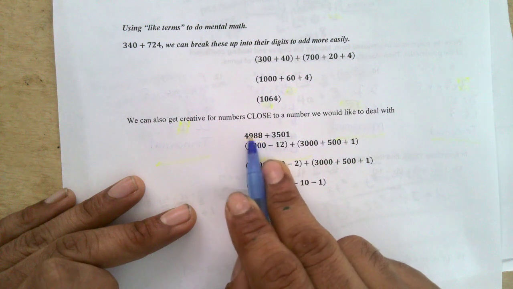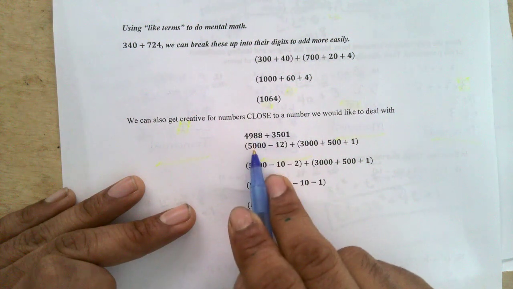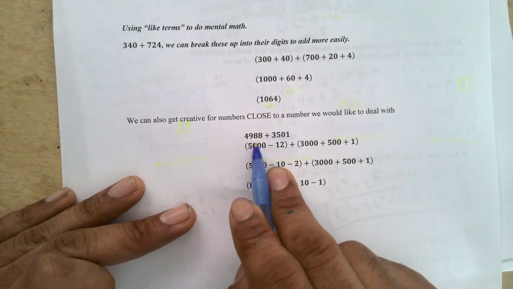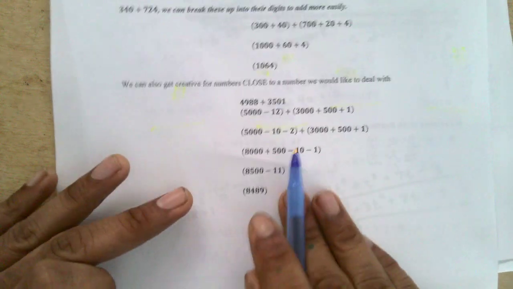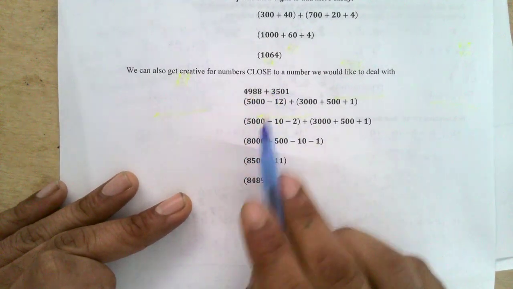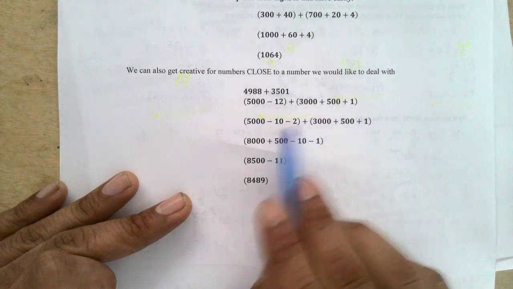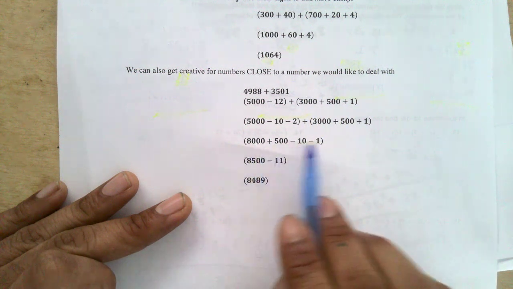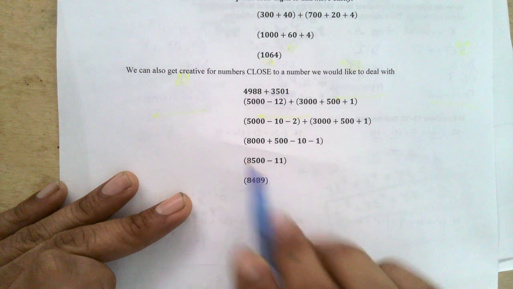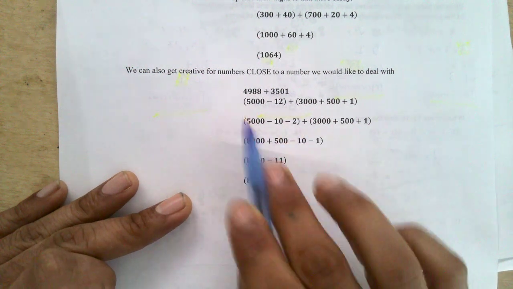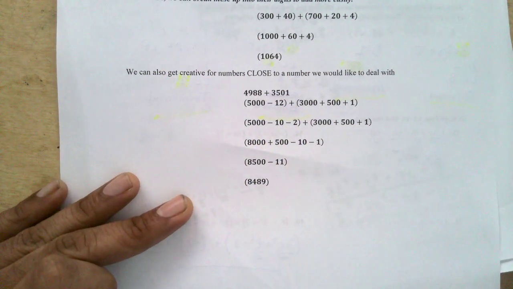We could also change this to something that's closer, like on the upper end. Like 5,000 minus 12 would be a much more concise way to write 4988. And I can do the same thing. I've broken it up into its pieces. And now when I add them together, it's easier to track my like terms. It's a strategy. It's building number sense. It is not imperative that we use that.